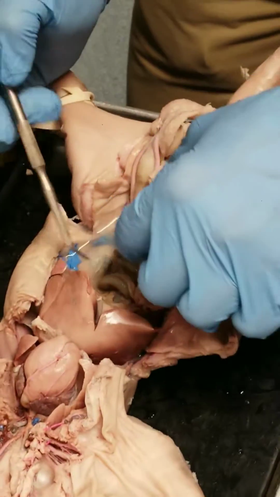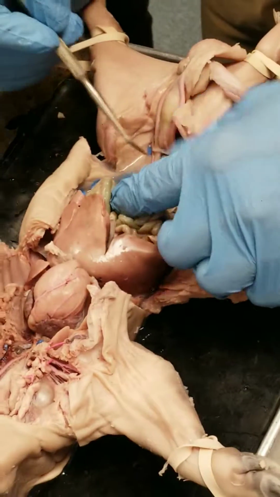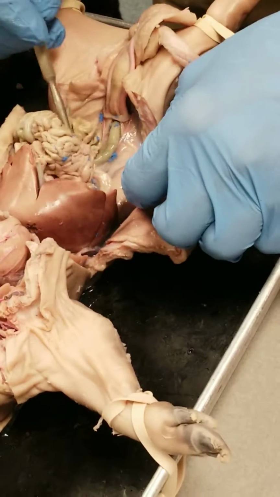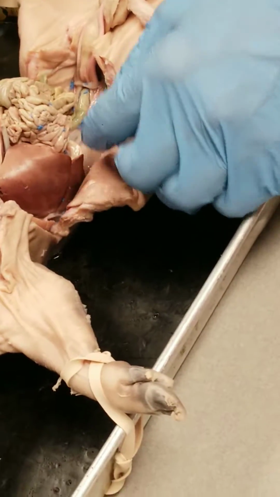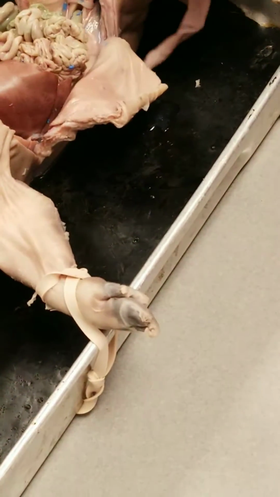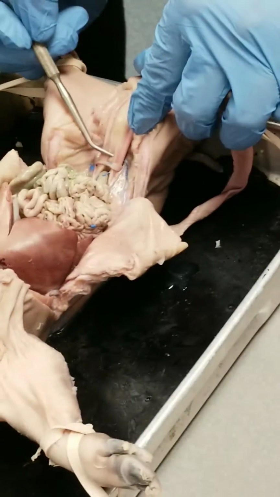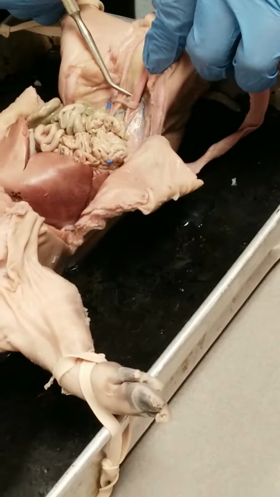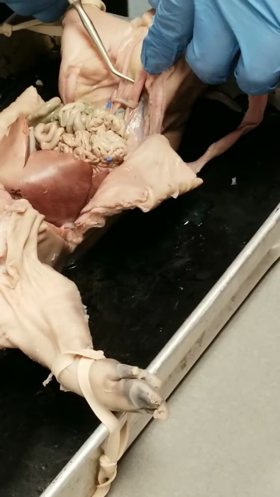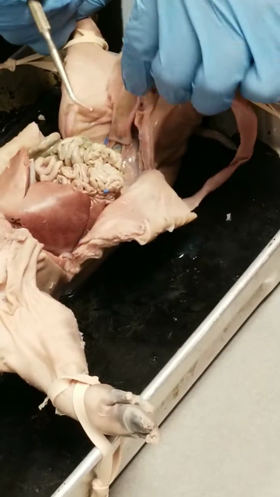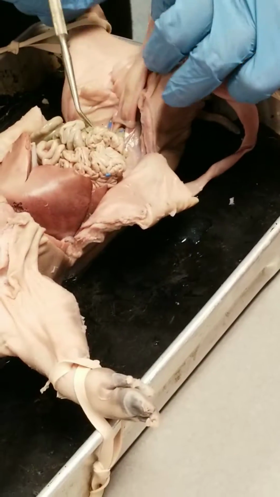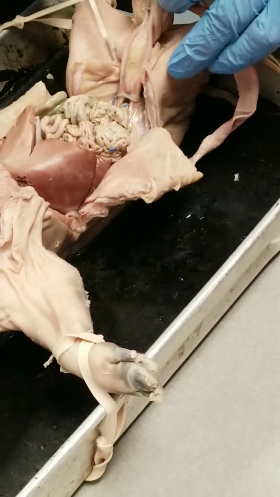I think the only other organ that I'll maybe mention at this point, and then the rest can be mentioned another time, blood vessels and repro, is the urinary bladder. Right here, urinary bladder. These vessels are actually umbilical arteries.